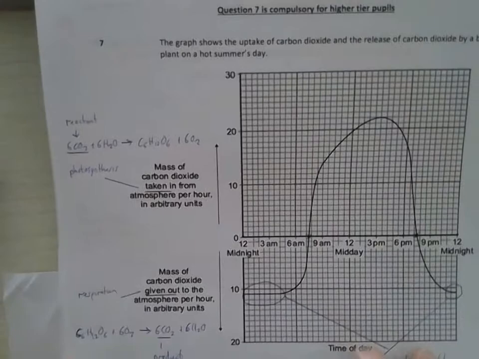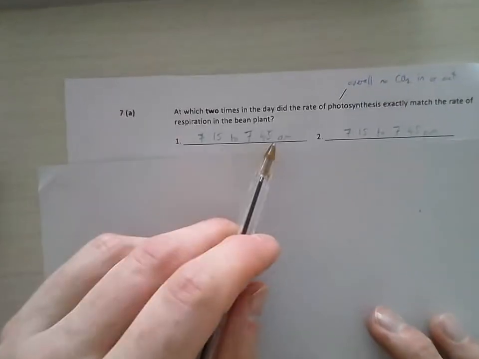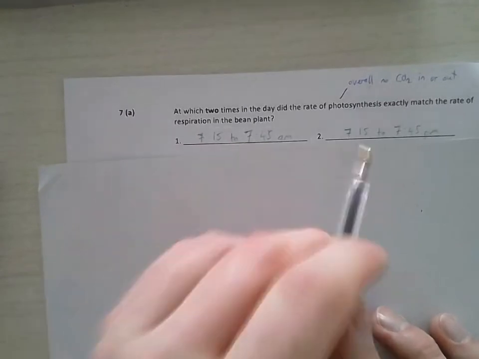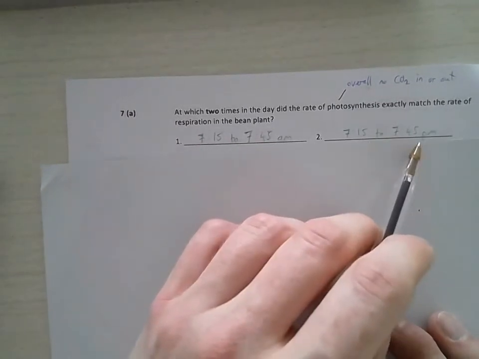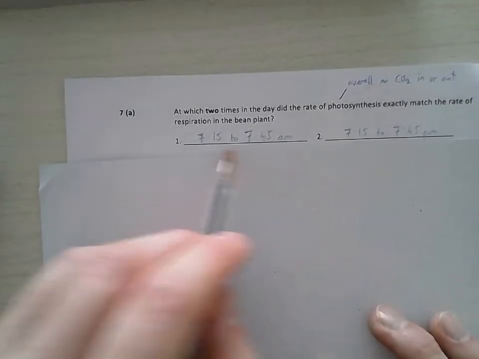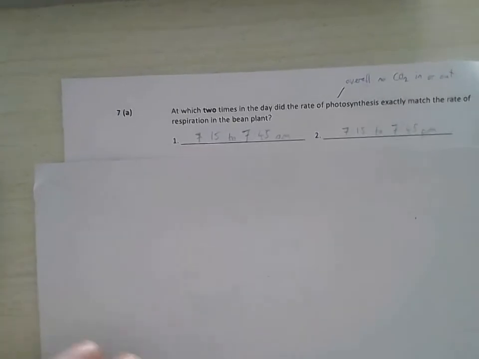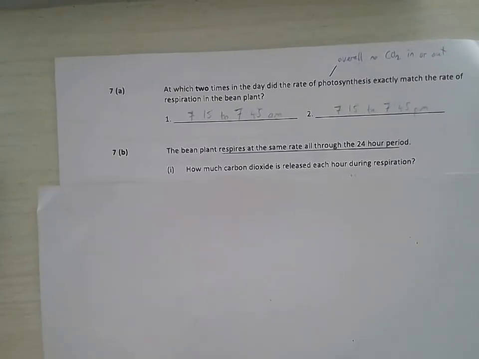Now, the scale was a little bit tricky to read, so it was actually acceptable to say any time between 7:15 and 7:45 a.m. for your first time, and then 7:15 to 7:45 p.m. for the second time. So any time in between those would have been fine, because the scale was a little bit tricky to read. Okay, next question.